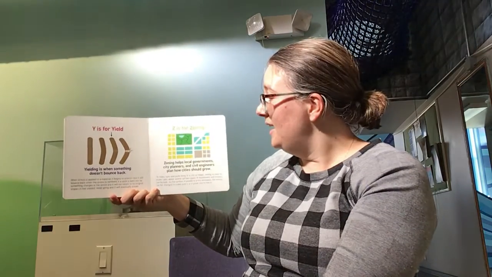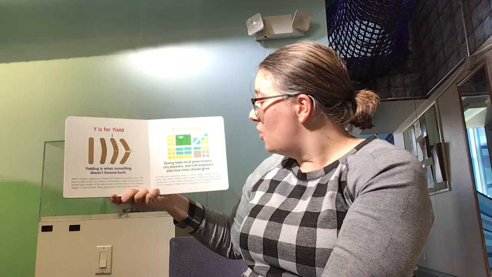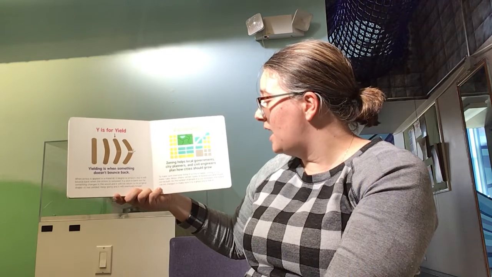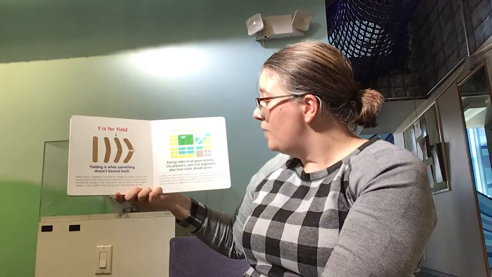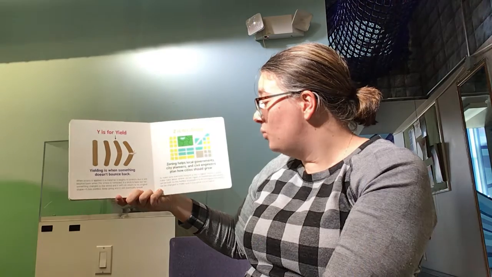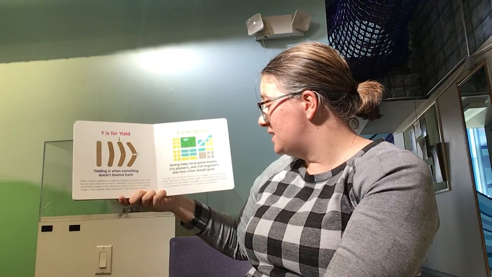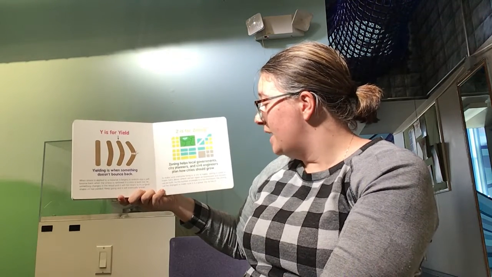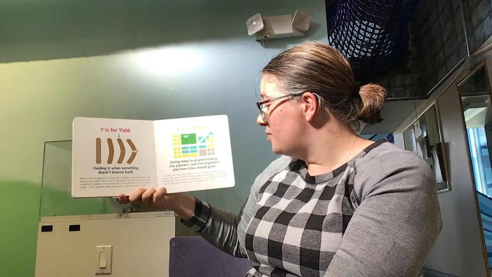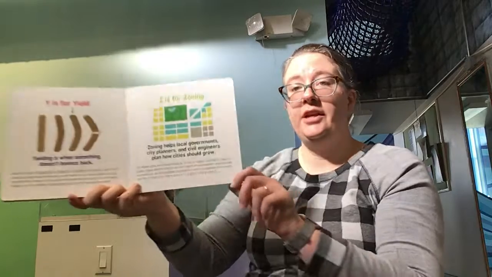Finally, Z is for zoning. Zoning helps local government, city planners, and civil engineers plan how cities should grow. To make sure everyone living in a city is happy, zoning is used to make rules about where certain types of businesses and houses can be built. As the number of people in a city increases, the zoning can be changed to make sure it's a great city to live in.